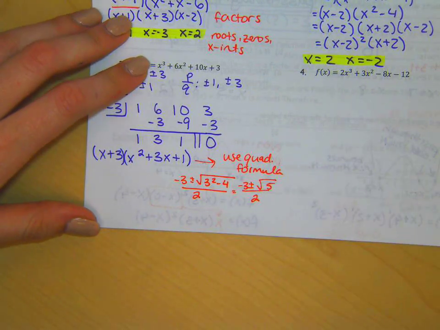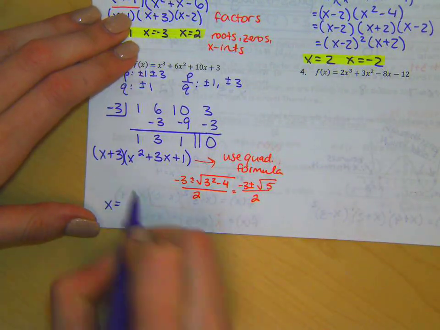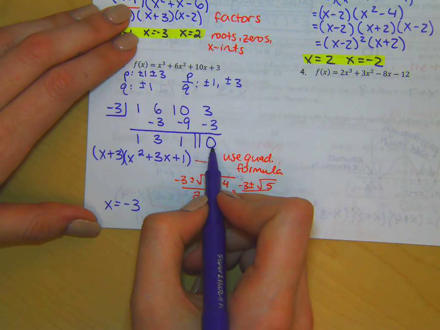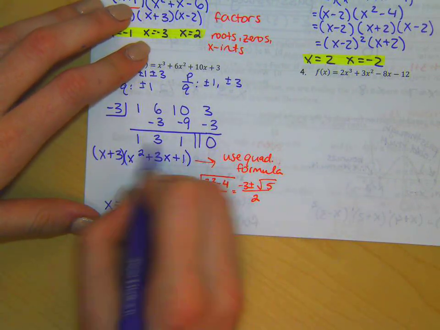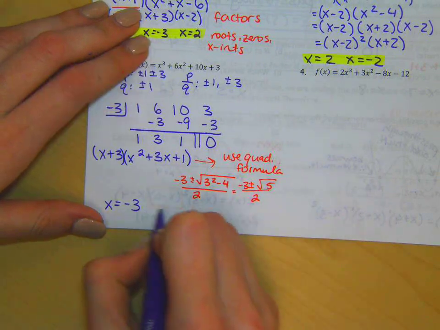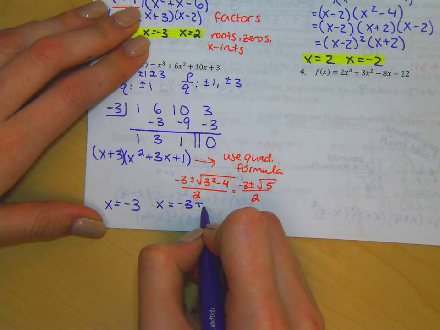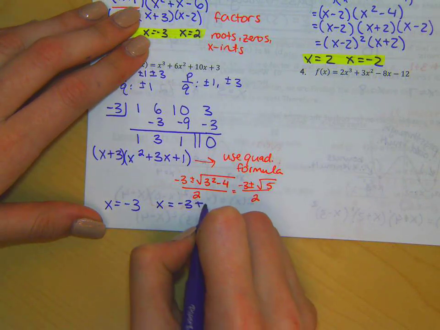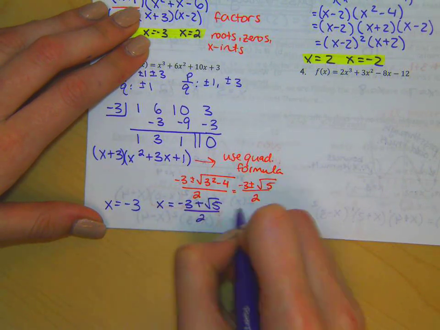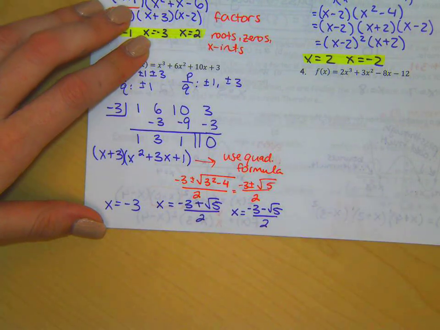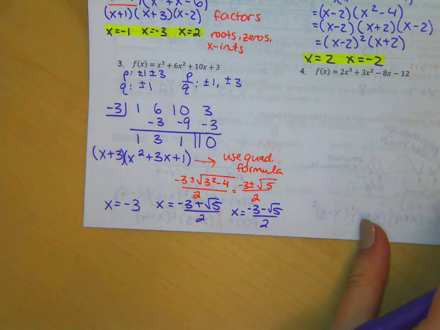So our possible x values, we've got x equals negative 3 as we knew from above when we did our guess and check and found that that brought us a 0. And then we found the roots here using the quadratic formula. We've got x equals negative 3 plus the square root of 5 over 2, and negative 3 minus the square root of 5 over 2. Those are our two options here.